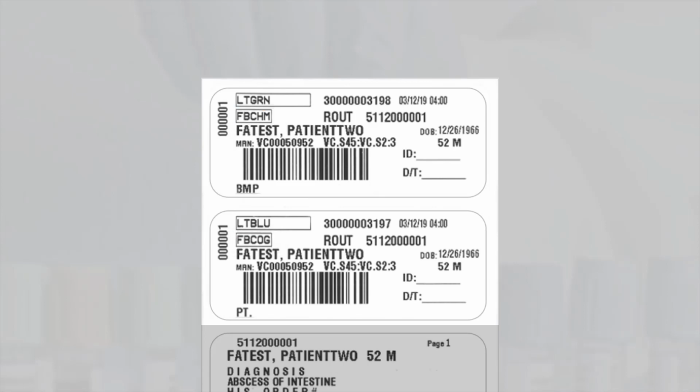And one last thing before we move on. This is the area where the person obtaining the specimen will initial and write the date and time of collection. For any urines and fluids, you should also include source information.